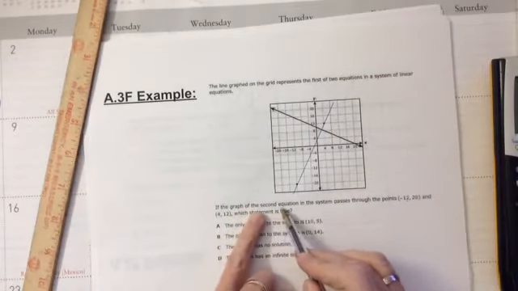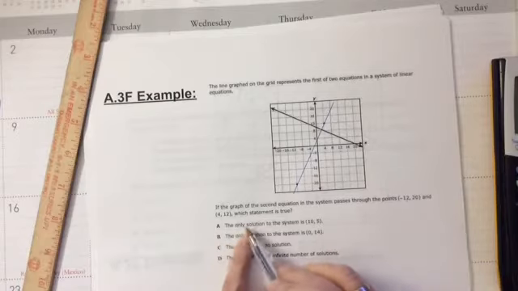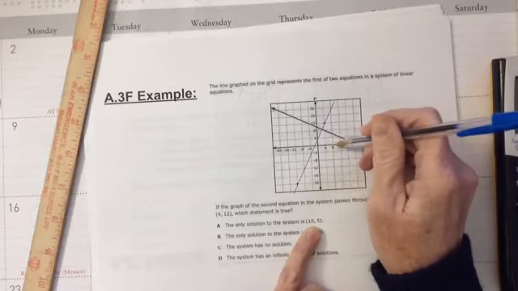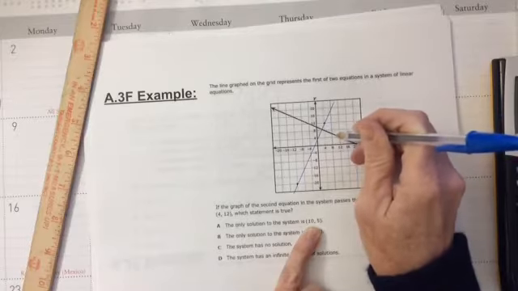If the graph of the second equation in the system passes through that, which statement is true? The only solution to the system is 10 and 5. Here's 10, and here's 5. That's not a solution.